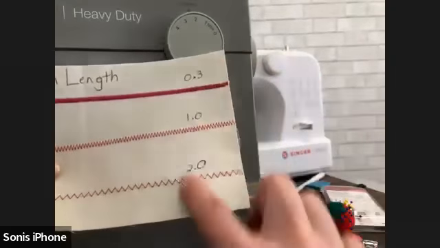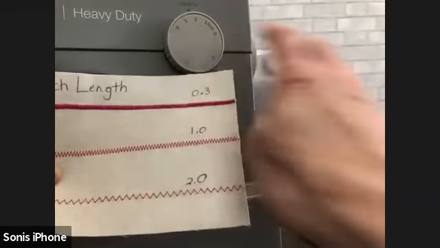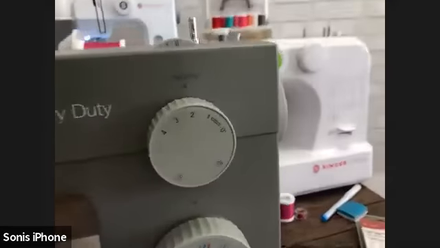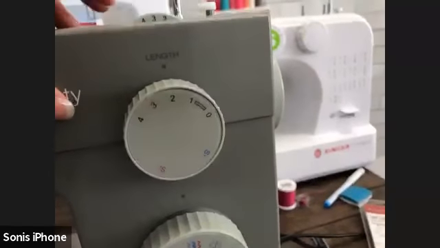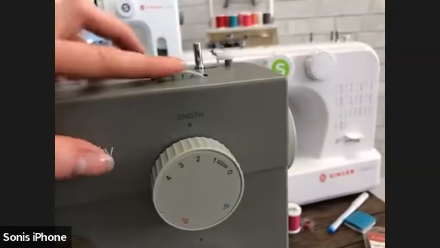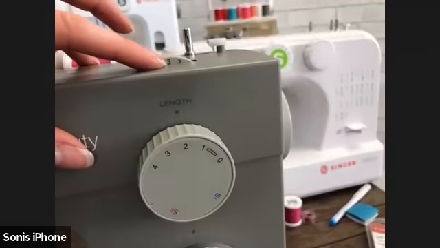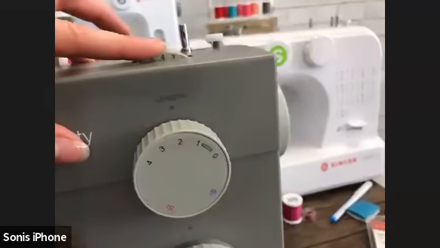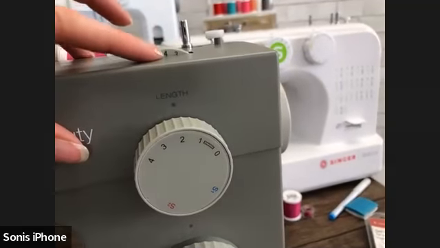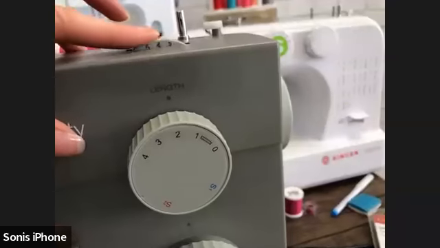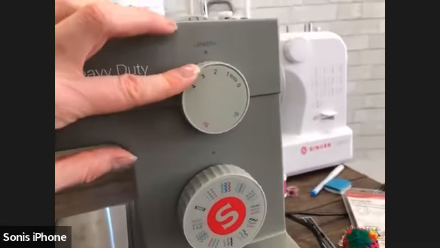Now, why I'm telling you about this is your zigzag width. So length here, my width is at the top. For gathering, sorry, I know you didn't see that, so let me do it again. For gathering, I'm going to have my stitch width at about a 3. For the overcasting, remember at the beginning, I showed you that the width was at 4. But for my gathering, I'm going to set it at 3. Stitch length, I'm going to set about 2.